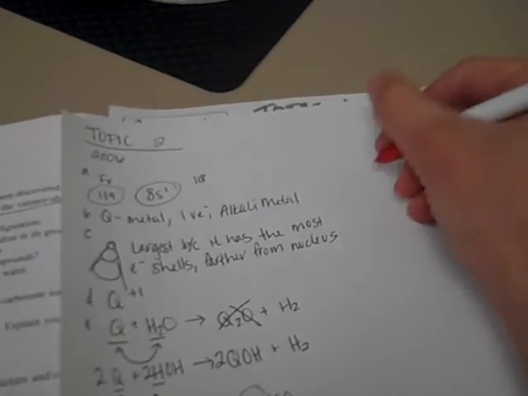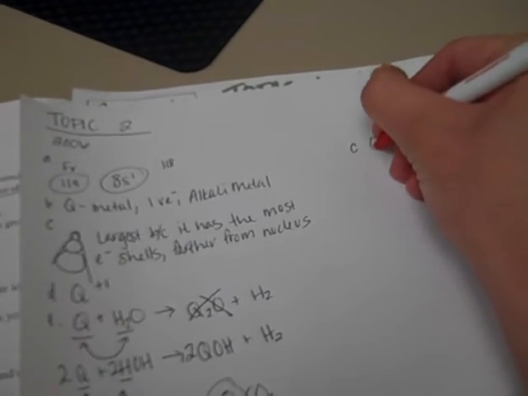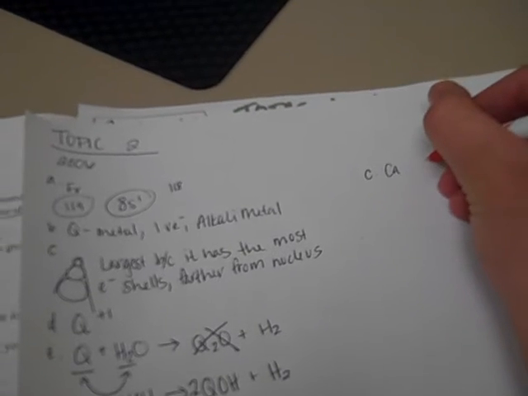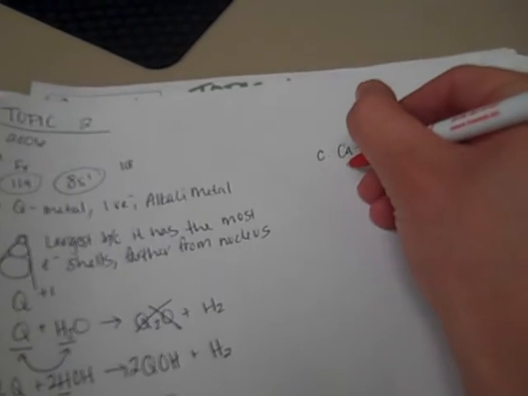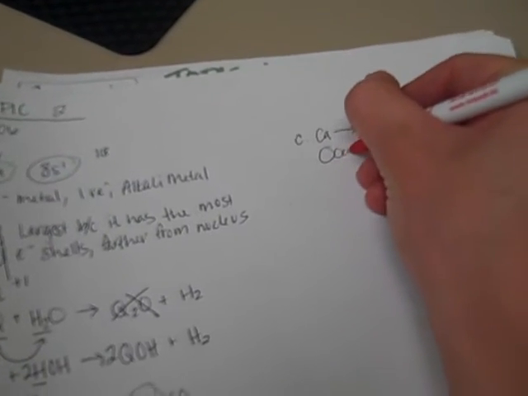Okay. Let's see. Part C. A calcium atom is larger than a zinc atom. So calcium and then zinc. So going across, as you go across, you know atomic radius will go down.